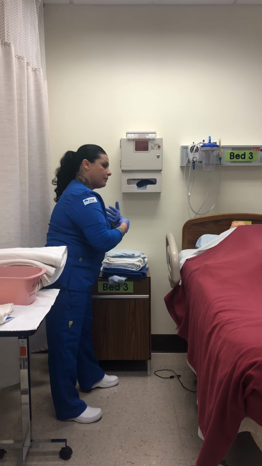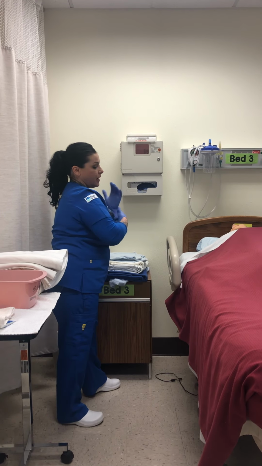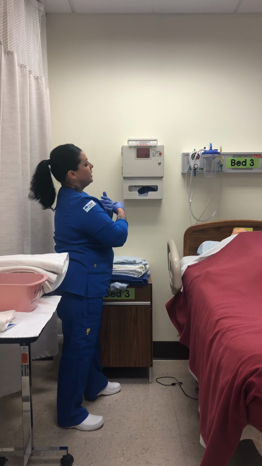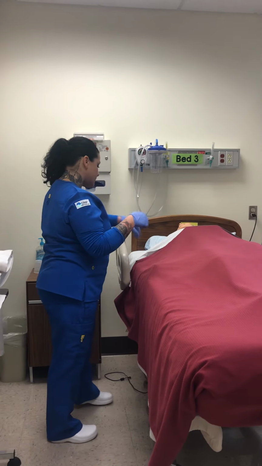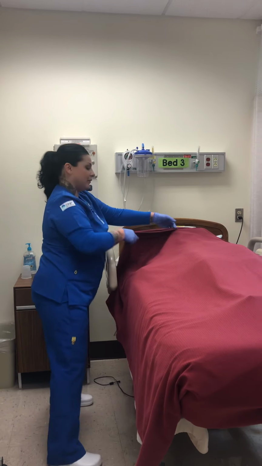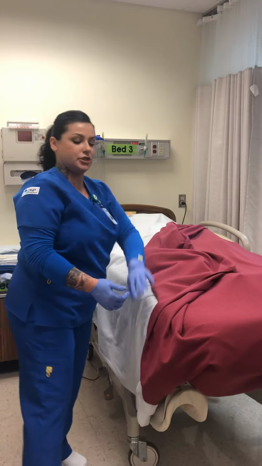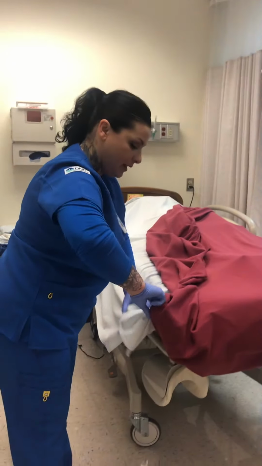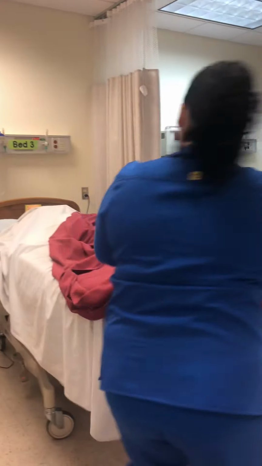I've also reviewed the patient's chart to make sure that there are no restrictions on activity or positions, and I have assessed that we are going to need assistance because my patient is unconscious. So we'll get to that point in just a minute. We're going to go ahead and take this off. If it were clean, we could go ahead and fold it over the chair and reuse it, but it is contaminated, so I'm being careful not to touch my scrubs.